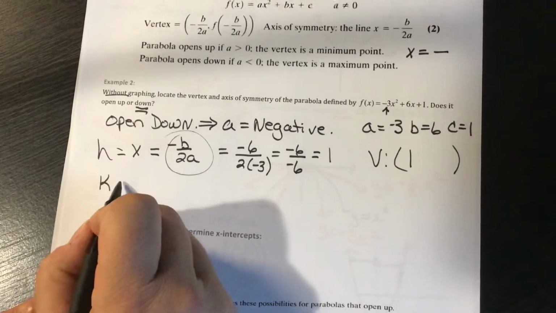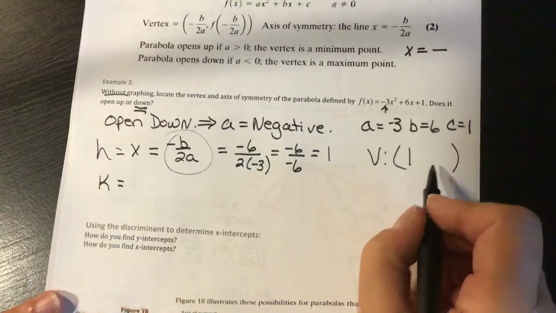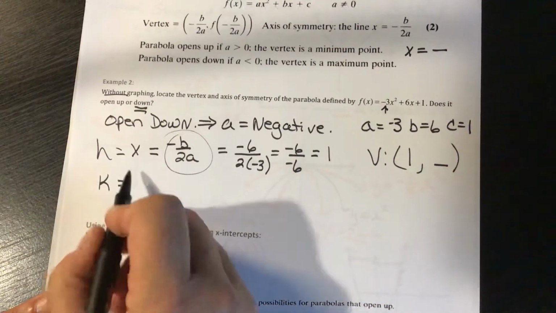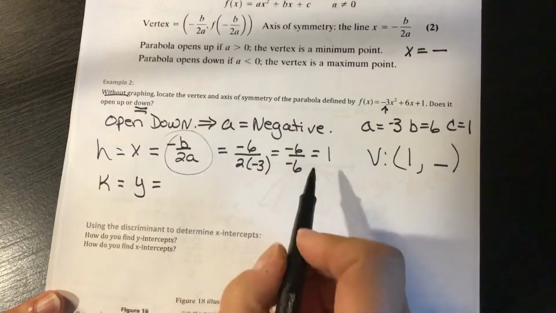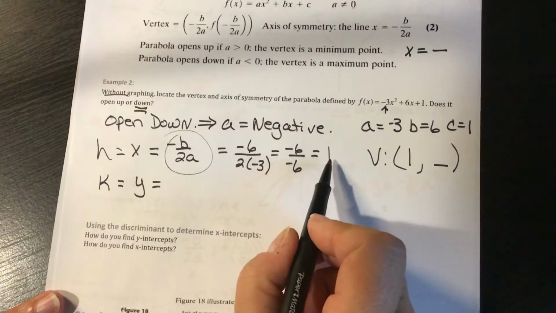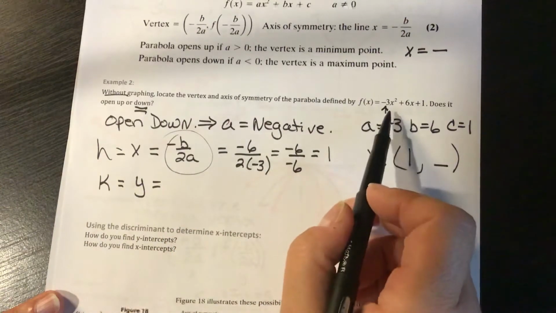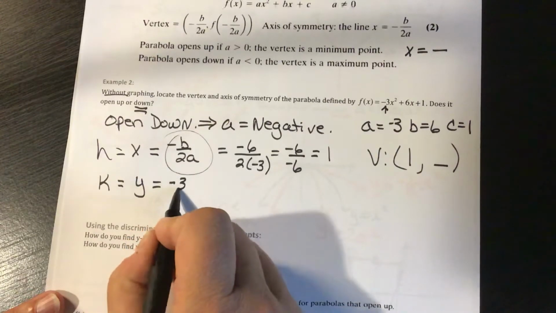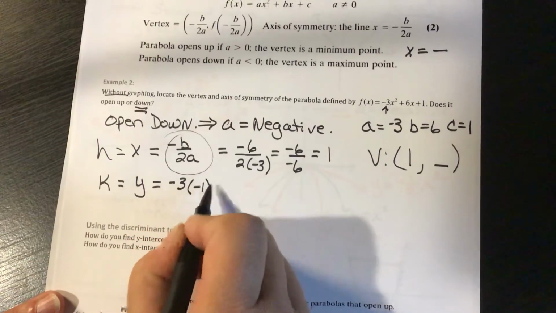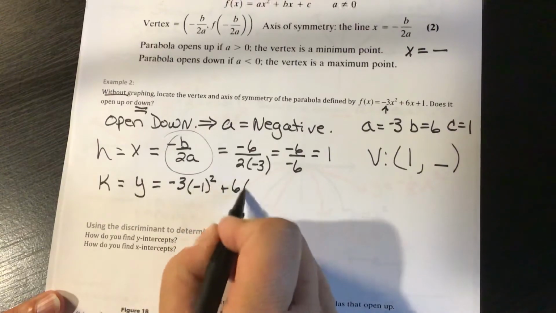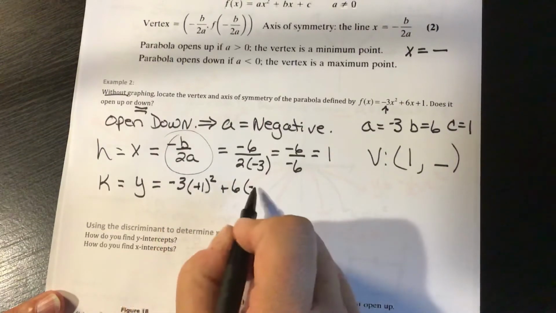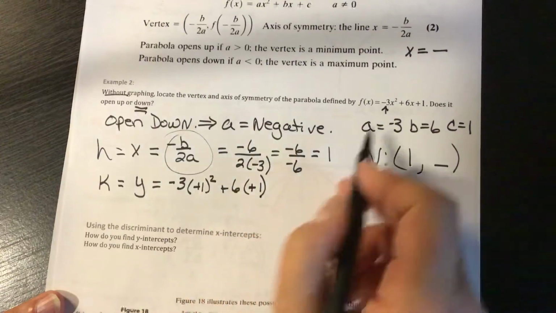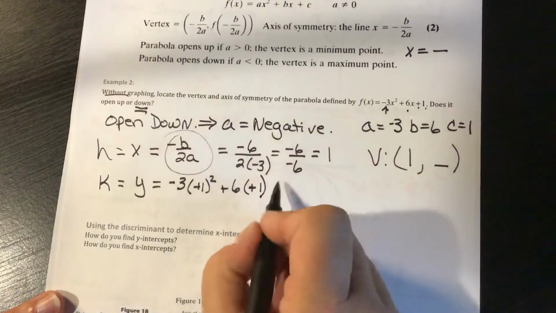To find the k value, which is the y-coordinate of my vertex, I'm going to take 1 for x and plug it back into the function and rewrite that. So I have minus 3 times 1 squared, sorry, plus 6 times 1 here, and then plus 1.